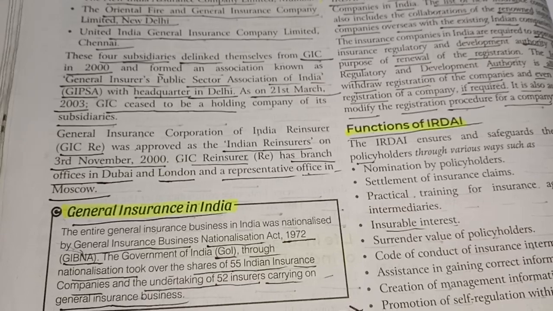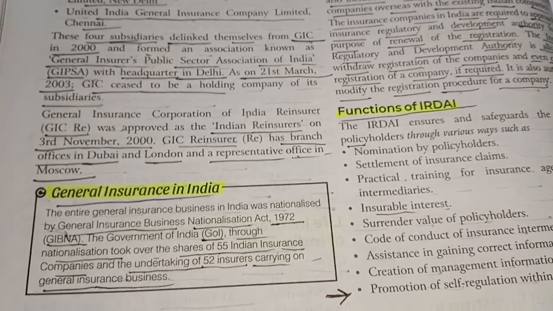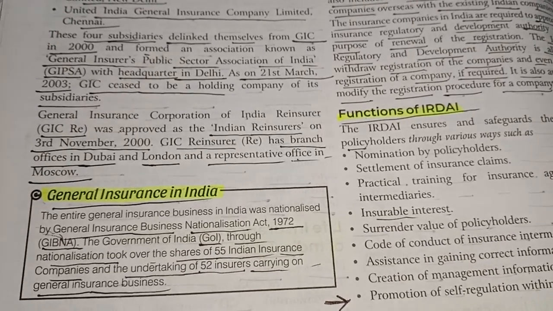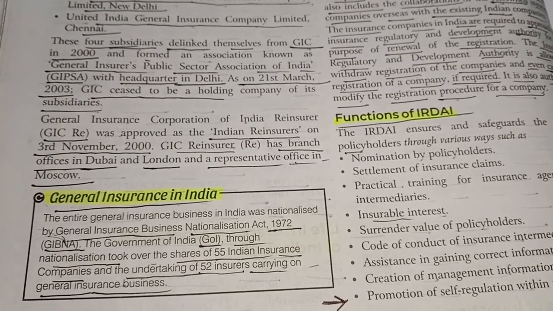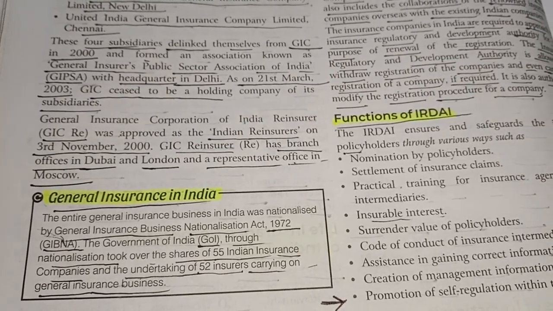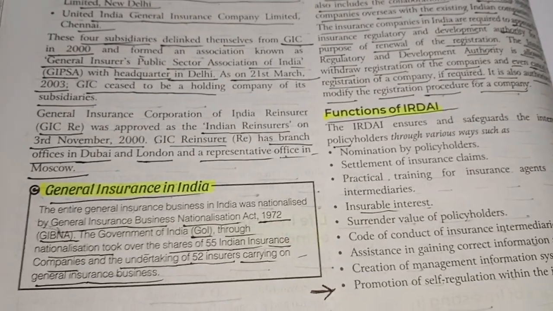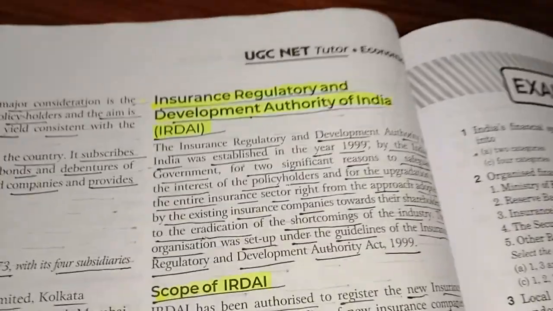General insurance in India. The entire general insurance business in India was nationalized by the General Insurance Business Nationalization Act 1972 (GIBNA). The Government of India (GOI) through nationalization took over the shares of 55 Indian insurance companies and the undertaking of 52 insurers carrying on general insurance business.